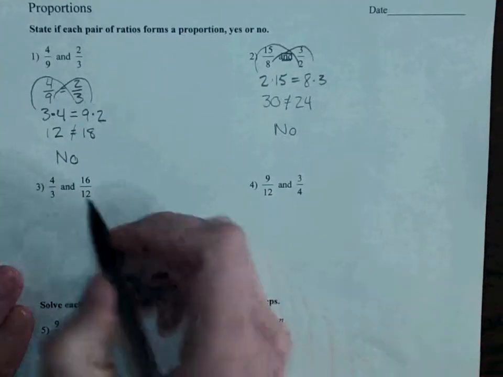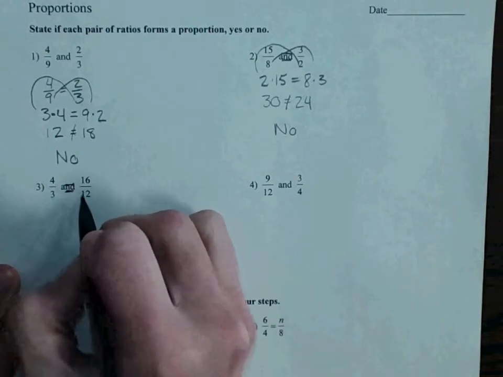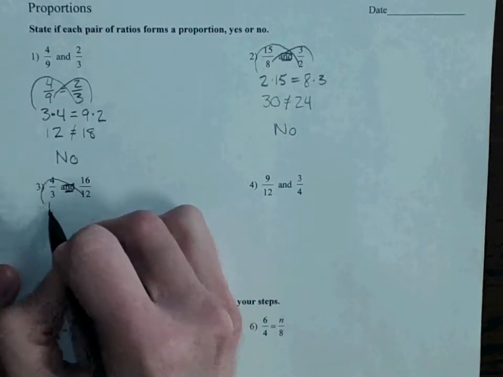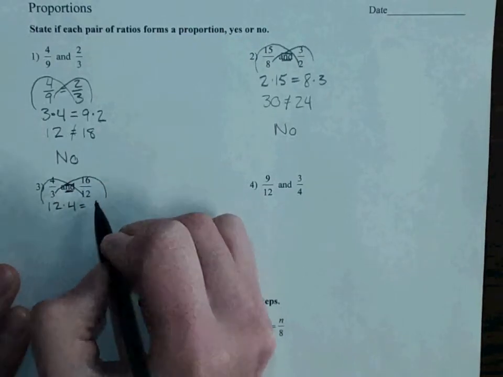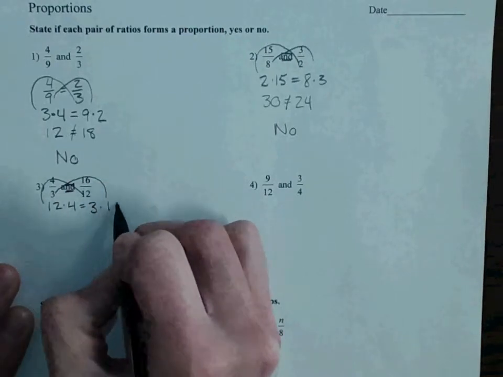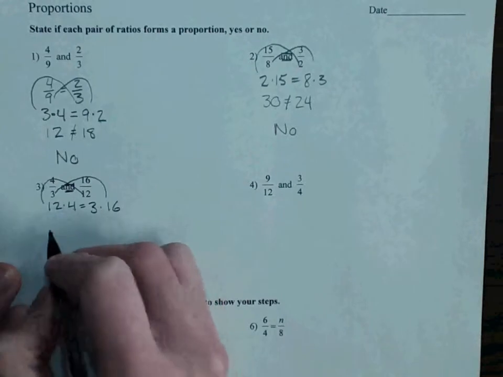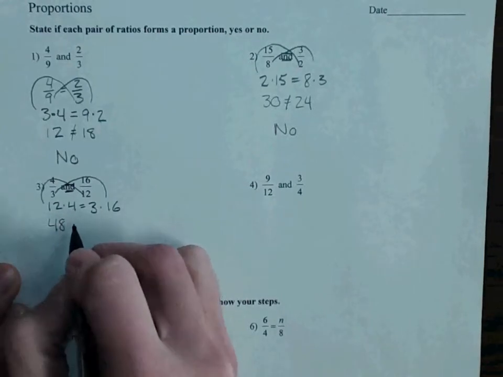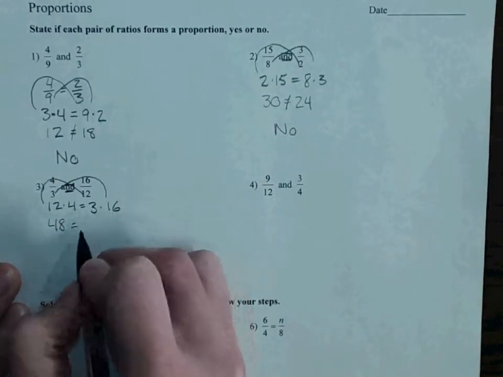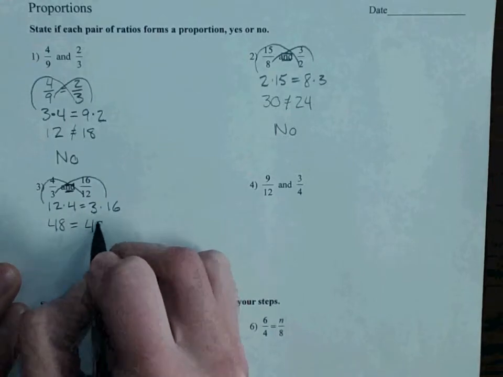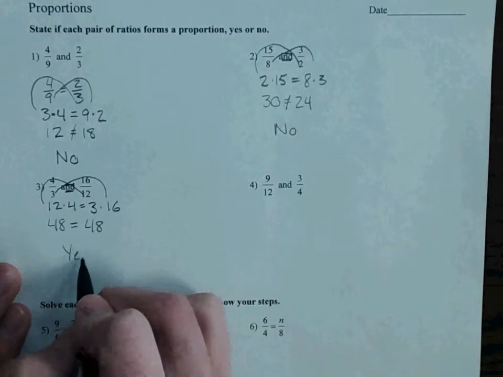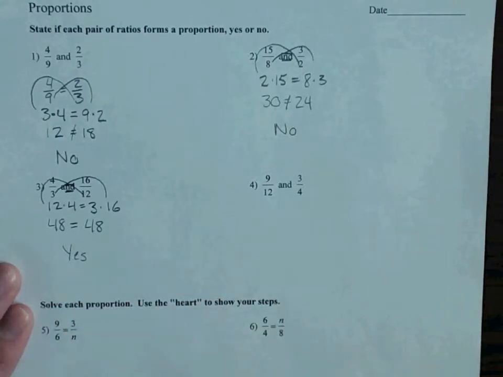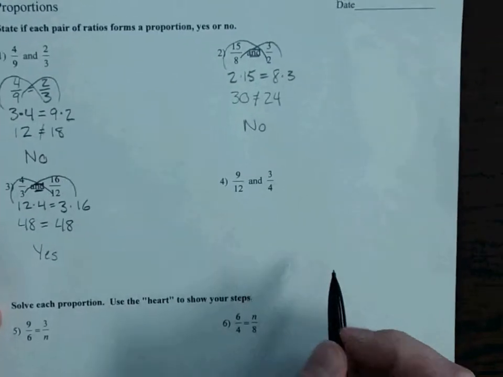On number 3, pretend they're equal. 12 times 4 and 3 times 16. So 12 times 4, we get 48. 3 times 16, we're going to get 48. Does 48 equal 48? Yes. They are equal, and it is a proportion.